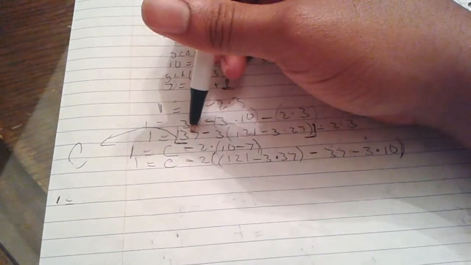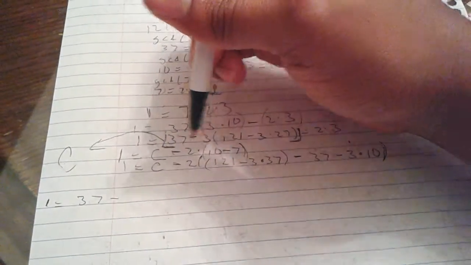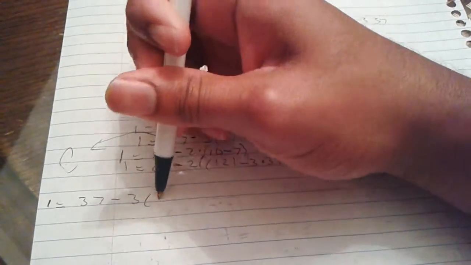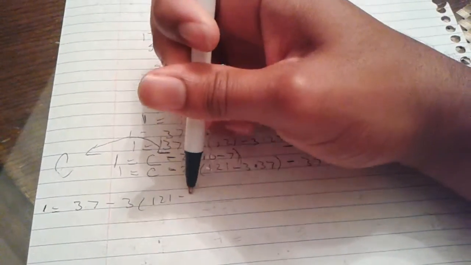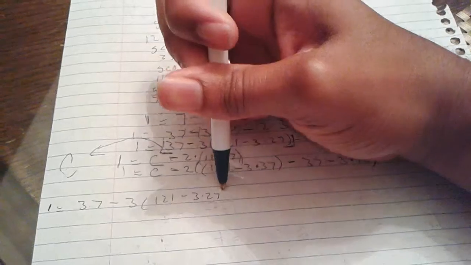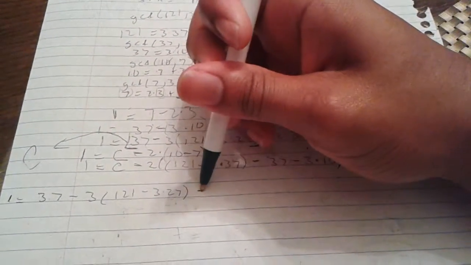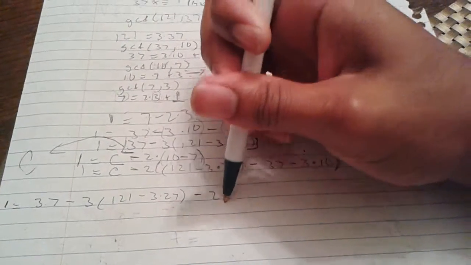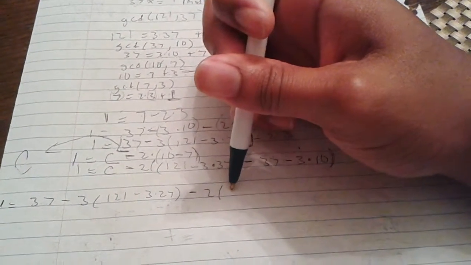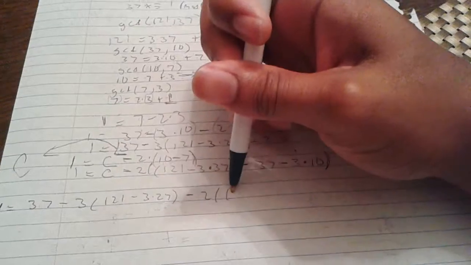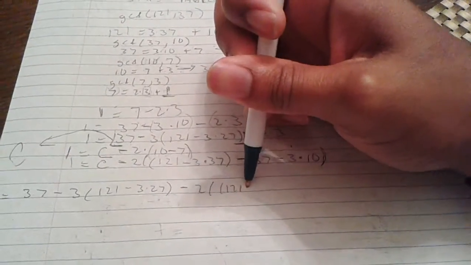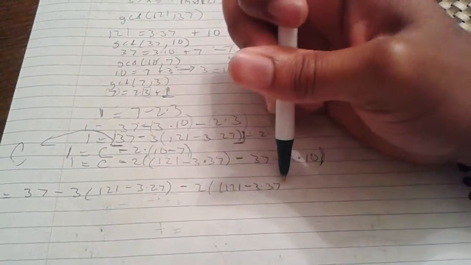So 1 equals 37 minus 3 times 121 minus 3 times 37, minus 2 times 121 minus 3 times 37.